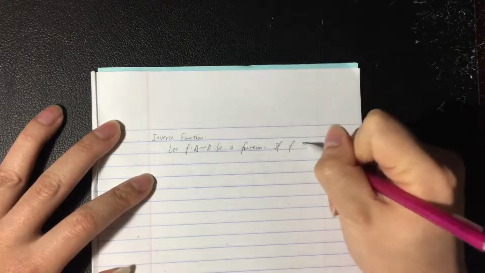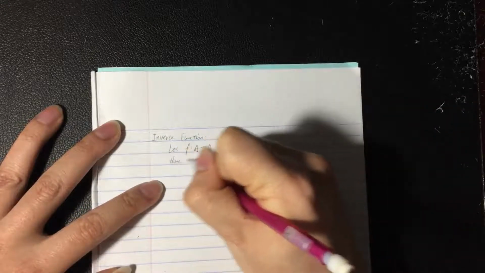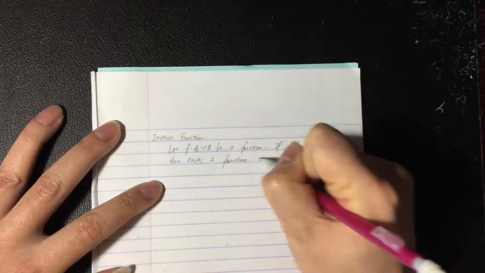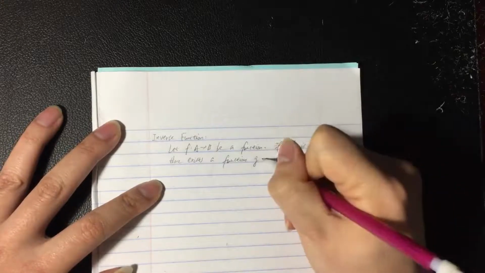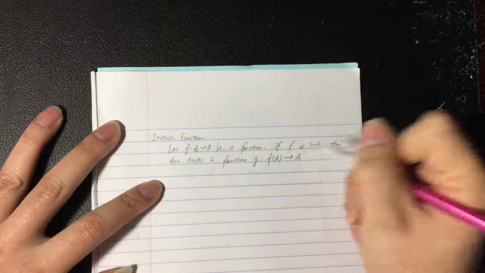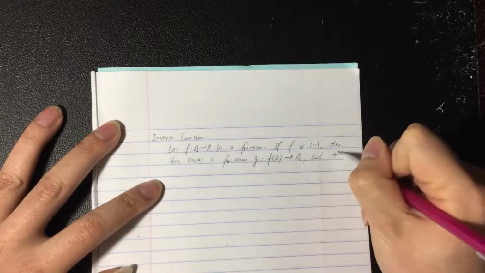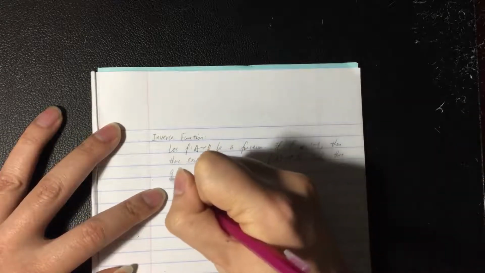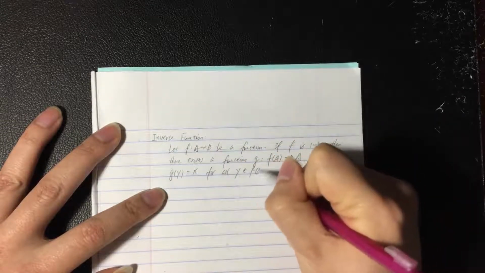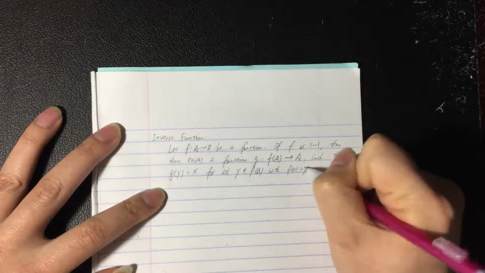If f is one-to-one, then there exists a function g from the range of f to A such that g of y equals x for all y in the range with f of x equal to y.